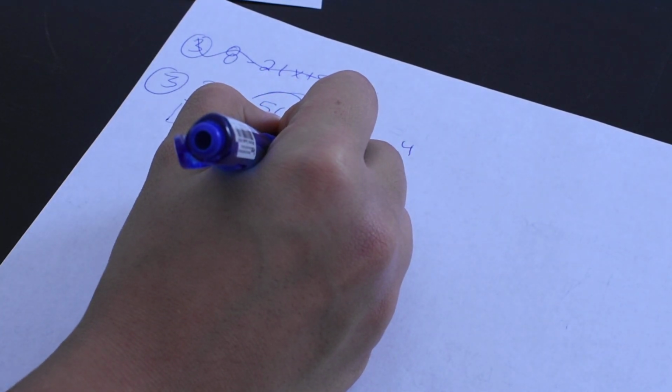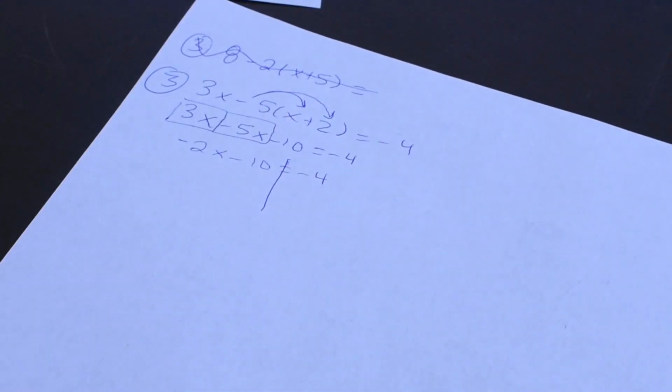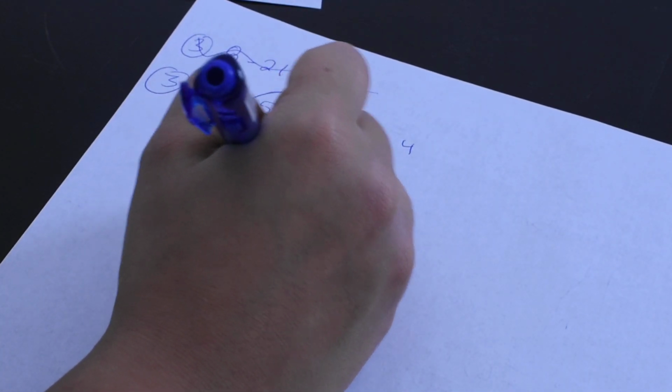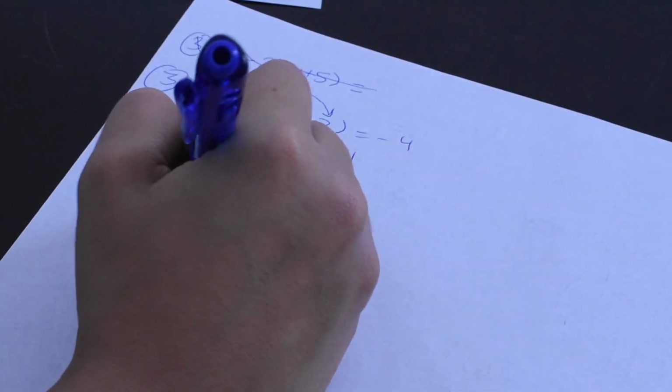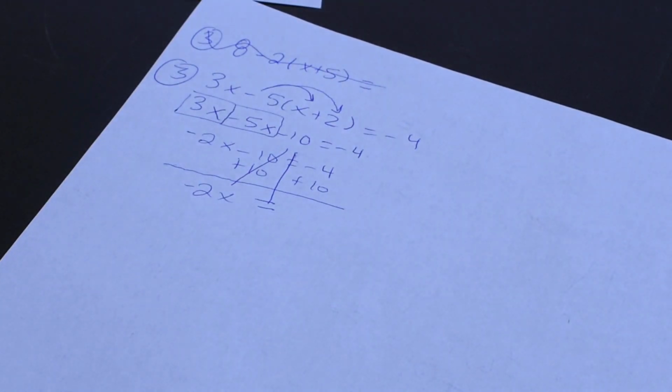two-step. Yay. Now I have to move all variables to one side. All variables are already on one side. Draw my river, eliminate the constant. That means I have to get rid of this 10. So I do that by adding 10. Negative 2x, RIP to the 10s, equals negative 4 plus 10 is just 6.